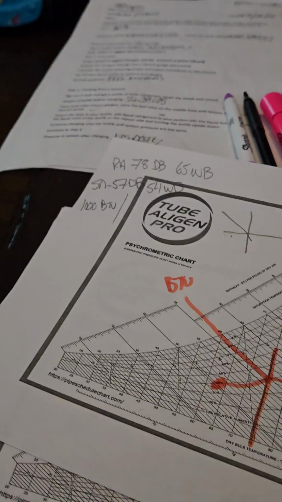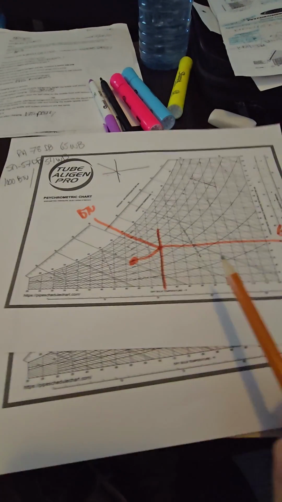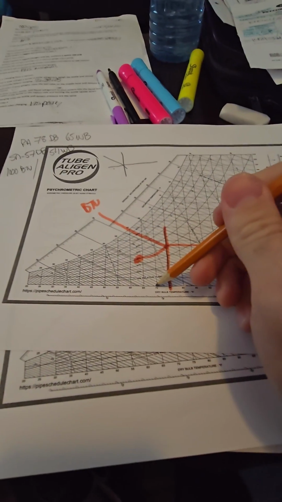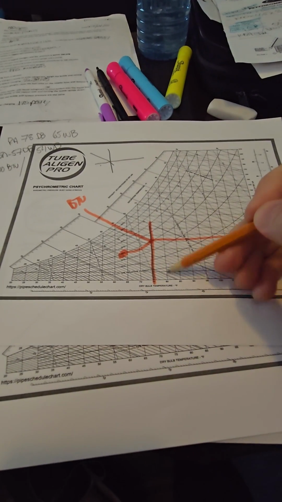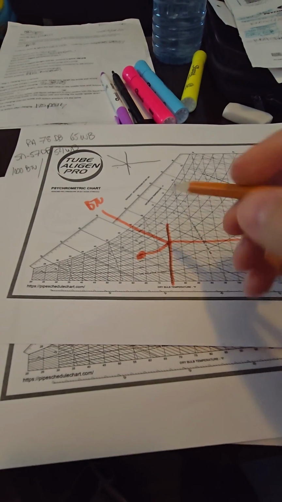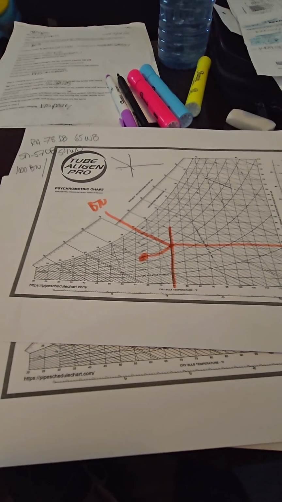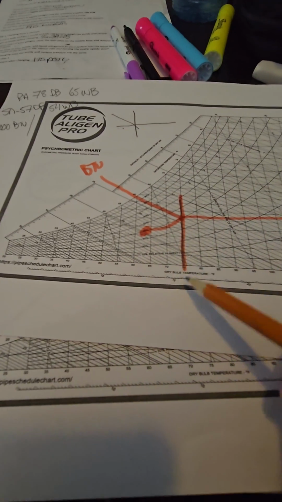Anyways, psychometrics. With psychometrics, you're always given your wet bulb, right? Your dry bulb. Your dry bulb, I believe, could just be the reading on your temperature, right? If it's 72, you're going to find 72 here and draw a line up. Your dry bulb is always a vertical line. And then you just need one more piece of information before you can graph. And that information could come from relative humidity. So, for example, let's say the relative humidity was 10.